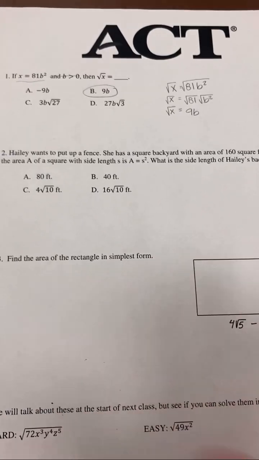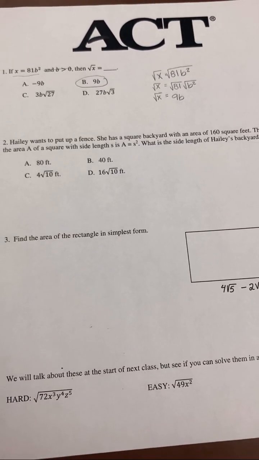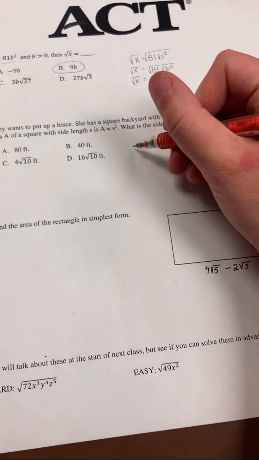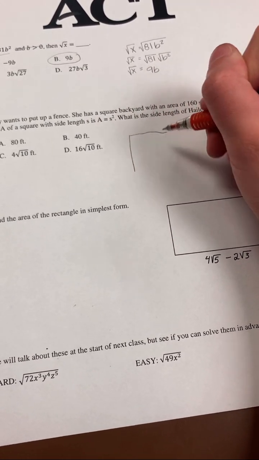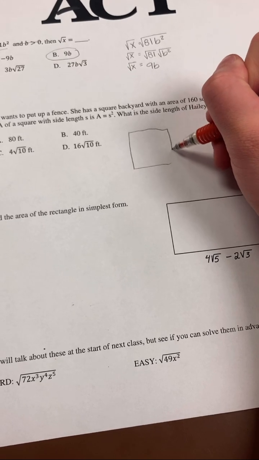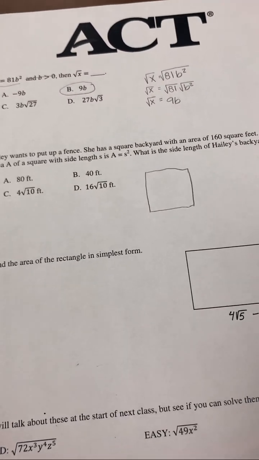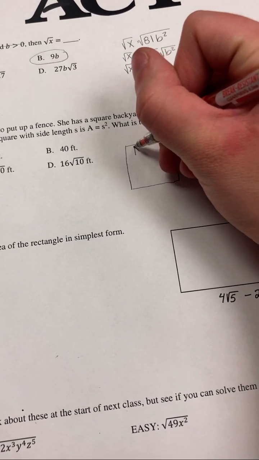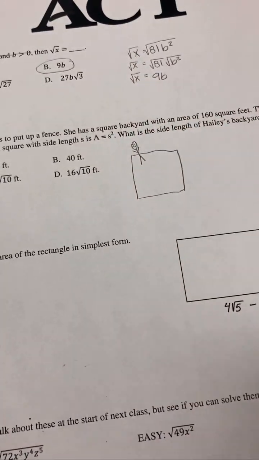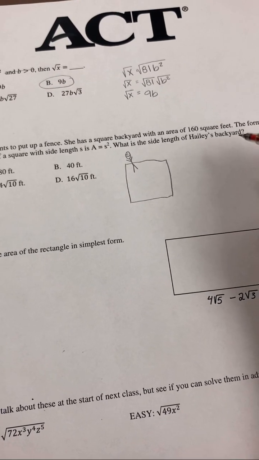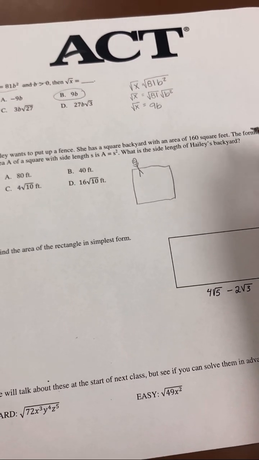All right, this one. It says Haley wants to put up a fence. She has a square backyard. Okay, I'm gonna draw the square backyard. Might not be as good as that, but try your best. All right, and here's Haley. Super happy. All right, the area is 160 square feet.